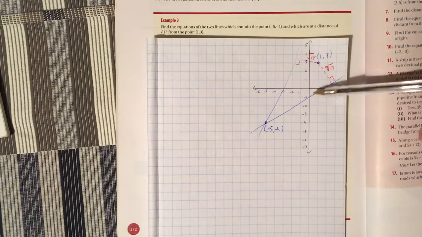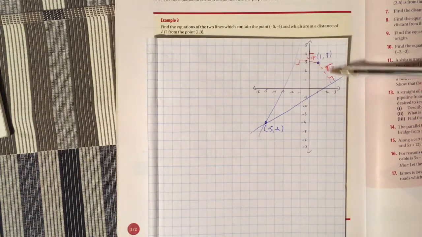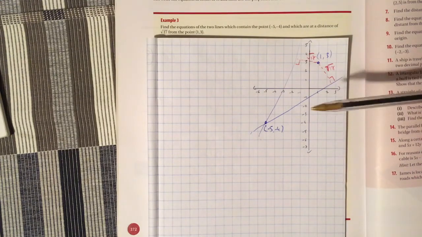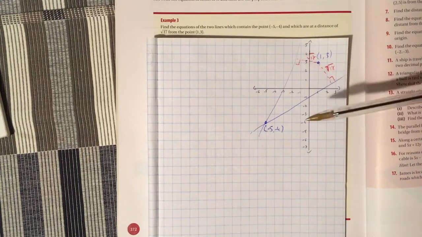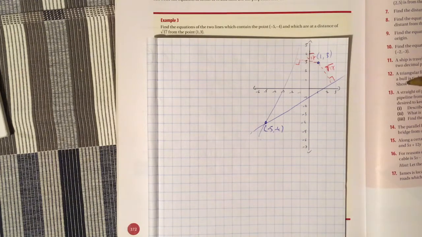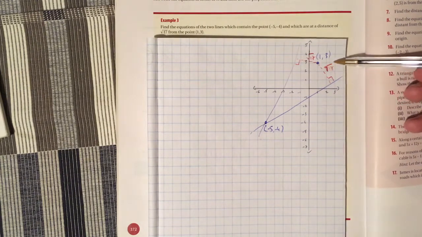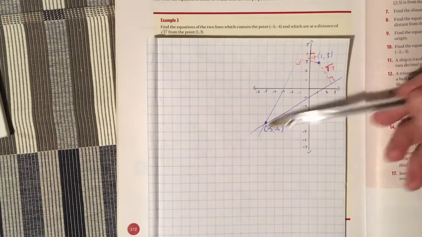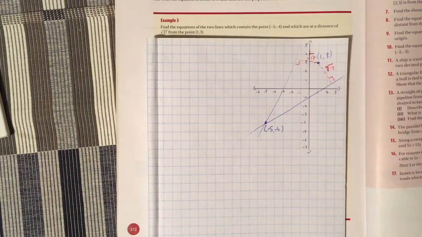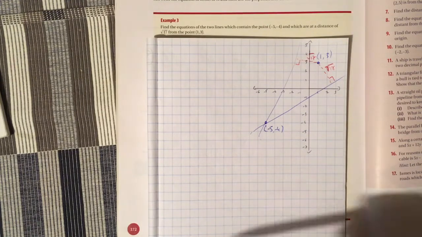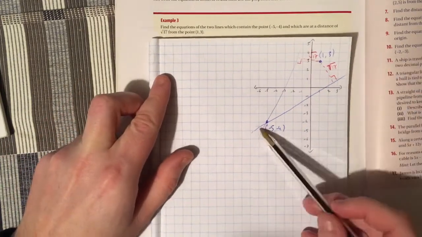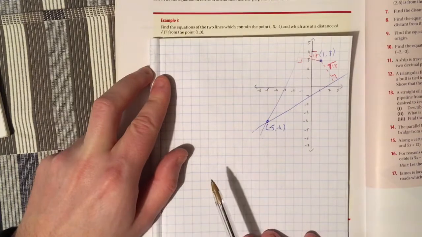I do know that the perpendicular distance from 1, 3 to these lines, though, is √17. So if I use the perpendicular distance formula and put my answer equal to √17, then if I can write the equations of these lines in terms of m, in terms of my slope, so that the slope is the only unknown in the equation, I will be able to solve for the two slopes, the slope of this one and the slope of that one.